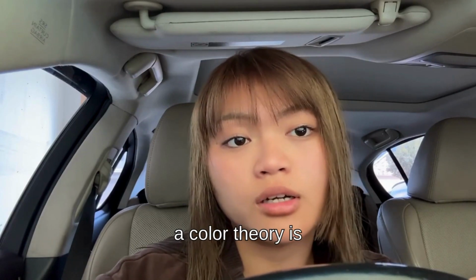So basically, the short definition of color theory is an understanding of how colors work.